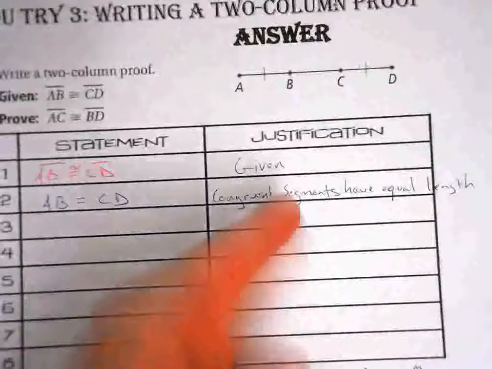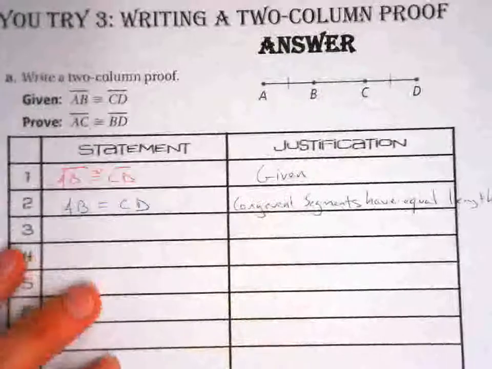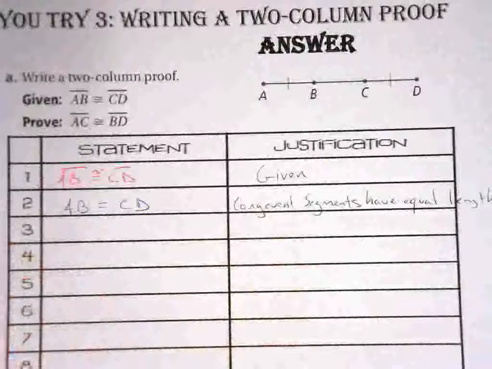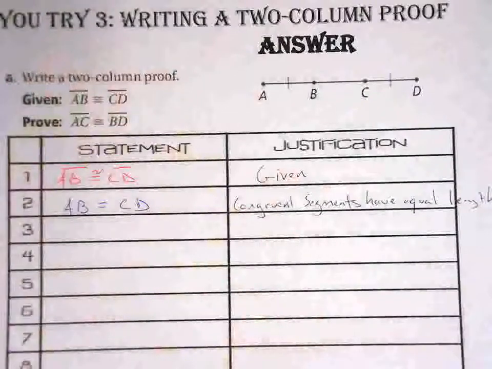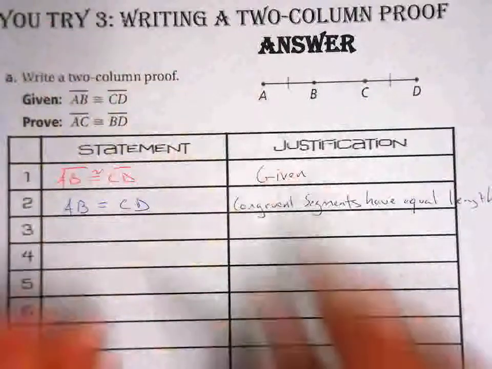That's a good argument. So now we keep thinking. We know that AB is equal to CD. We can do a bunch of things from here. From here, things can go all sorts of directions as long as you're justifying each step. Now I'm keeping an eye on the distance between AB and CD, and I want to somehow get to AC and BD.